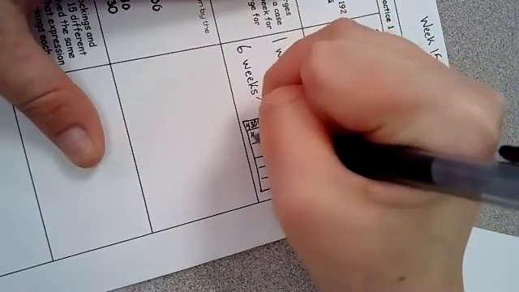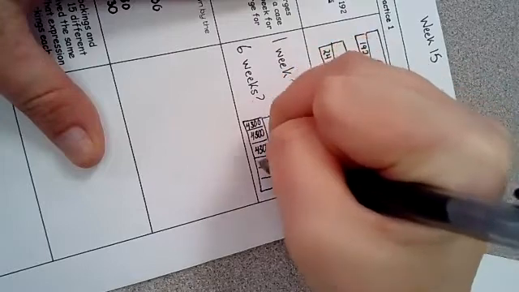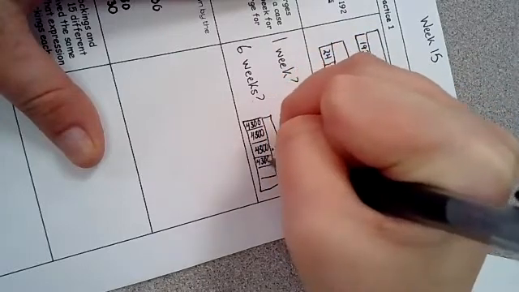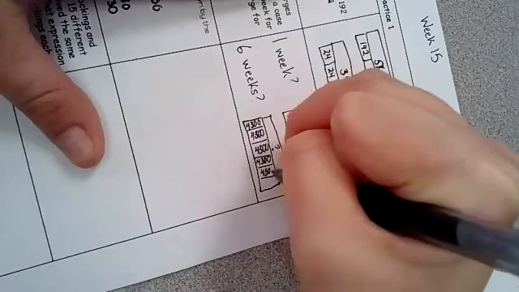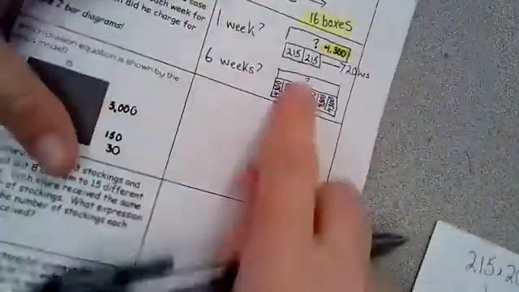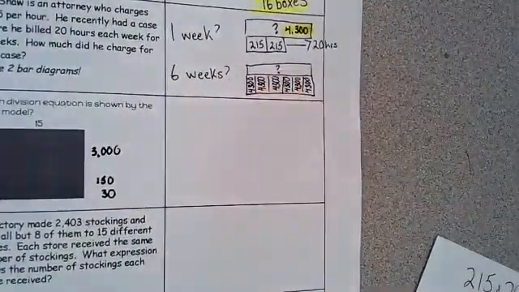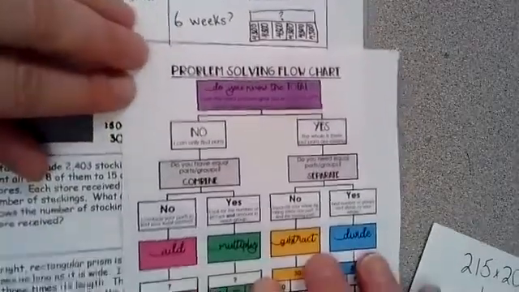$4,300. Good gracious. $4,300. All right, so we don't know how much he made in 6 weeks, but we do have equal parts, so let's check it out.